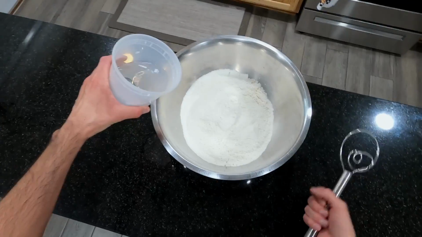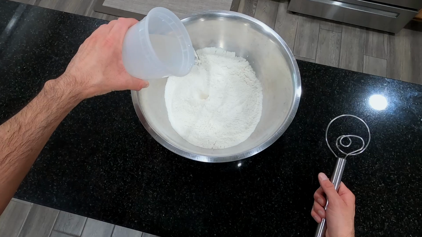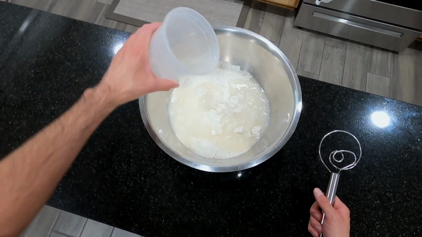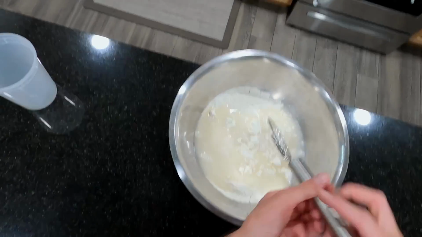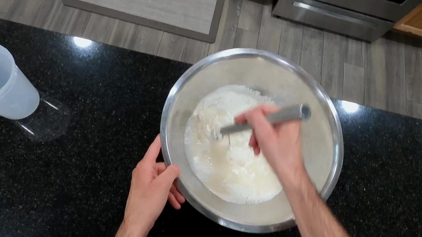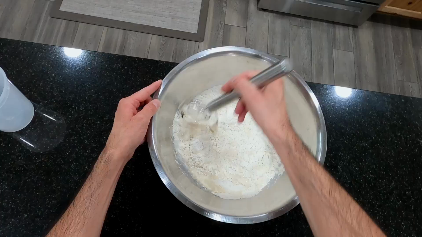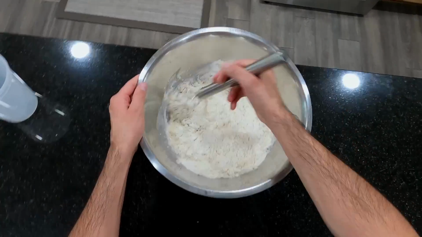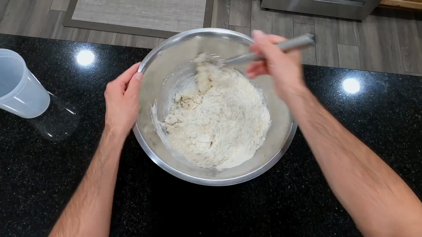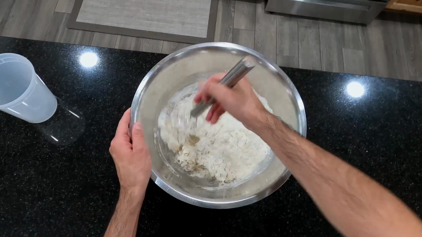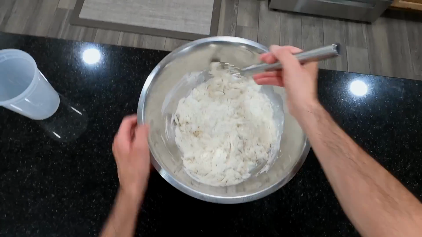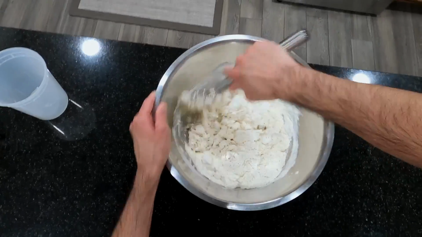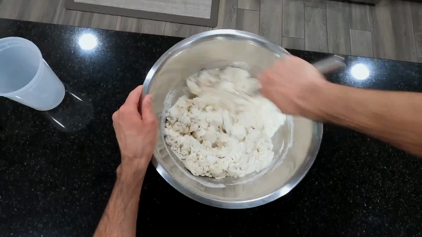But again, we're gonna go ahead now and add in, let's do about 80% or 90% of the water. So we'll leave the rest and we're just gonna use this whisk. And again, it's linked down below as well. I'm just gonna go ahead and mix this. And again, there's other types of apps out there, but the pizza app is probably the more popular one that is used. And again, we're just going to go ahead and get this mixed around.